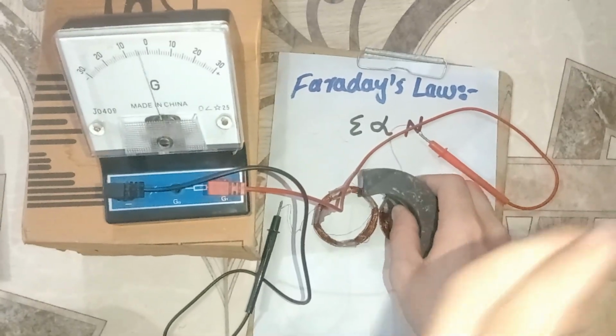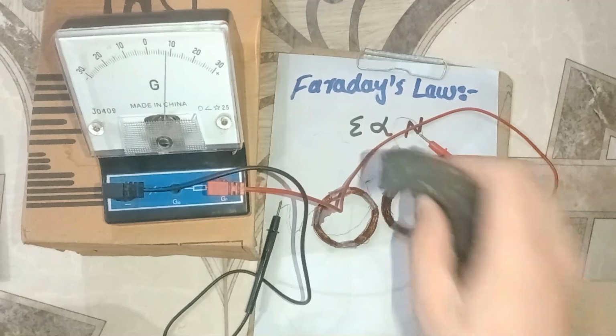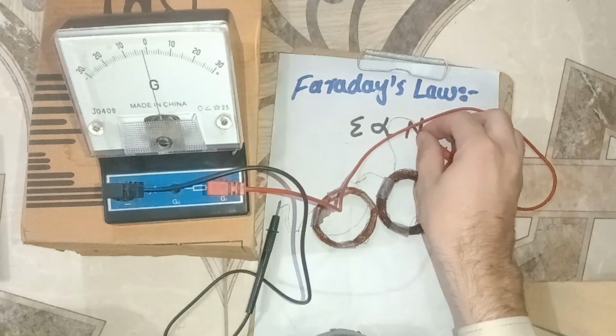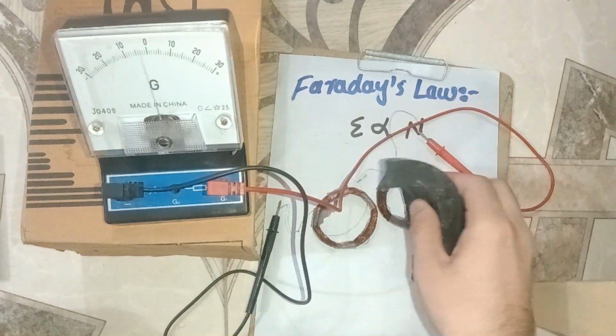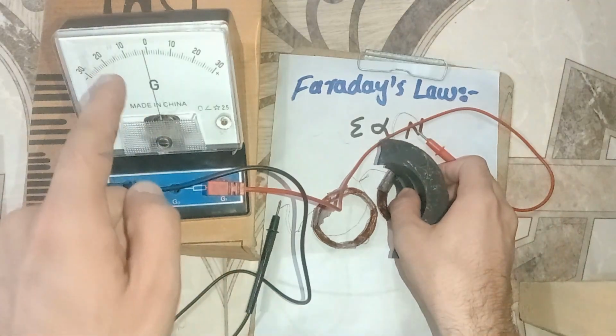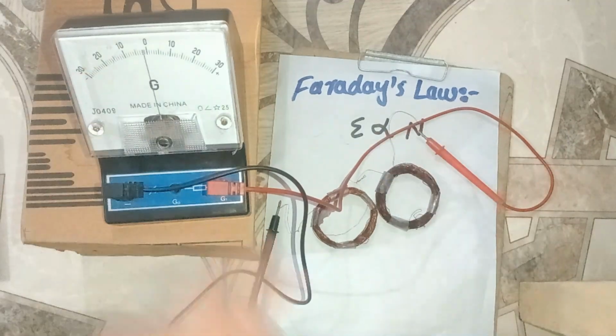And if we change the magnetic flux instantly, the EMF will be more. By changing the magnetic flux slowly, the EMF will be less. By changing the magnetic flux instantly, the EMF will be more.